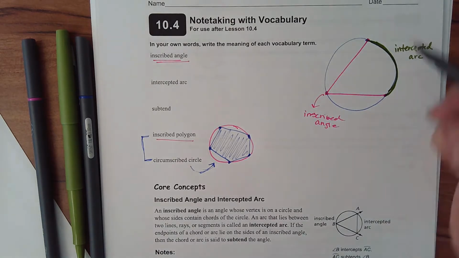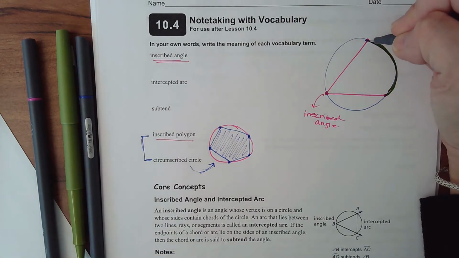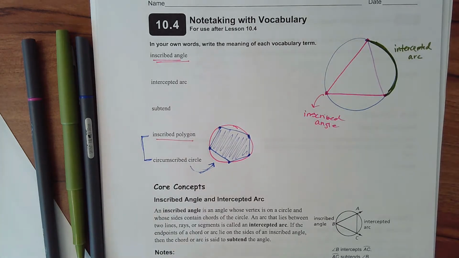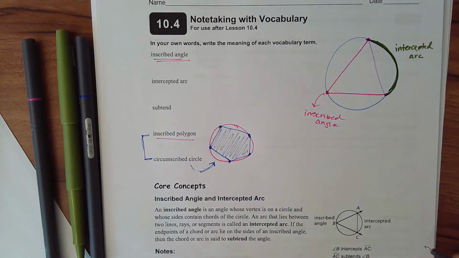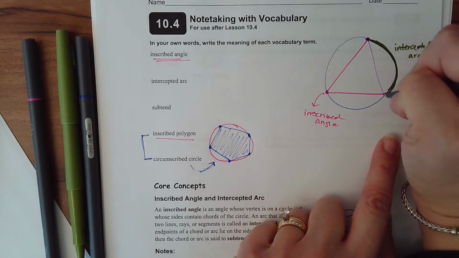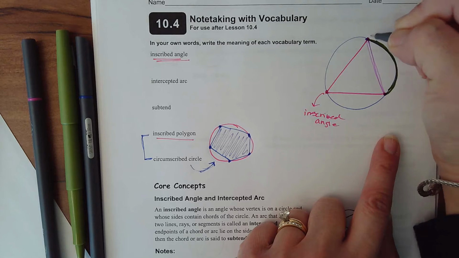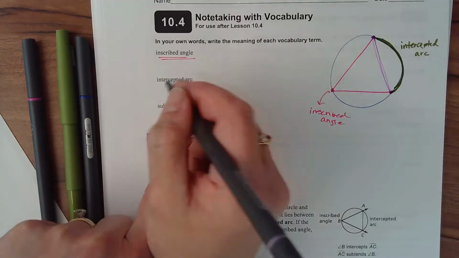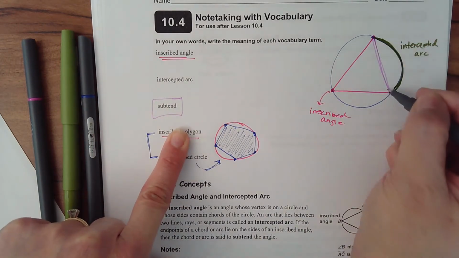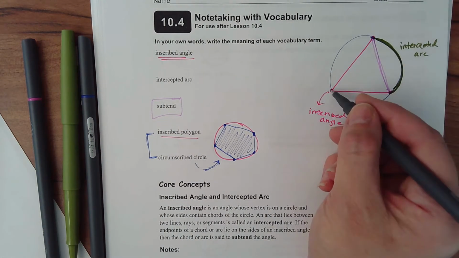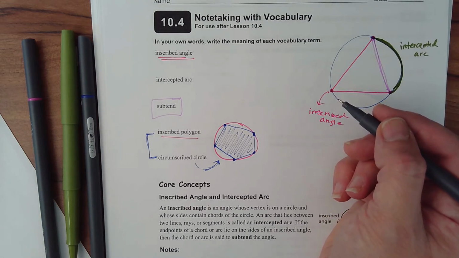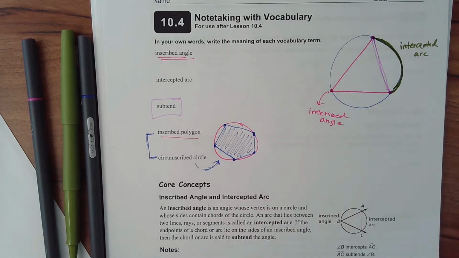So I'm going to go back to this little picture up here. The definition says if the endpoints of a chord or an arc lie on the sides of an inscribed angle. So notice how this chord right here lies on the sides of that inscribed angle. Then this word means that this chord subtends the angle. And that's just a definition. To be honest with you, I don't think I've ever used that terminology, but it shows up here, so I thought I would at least mention it.